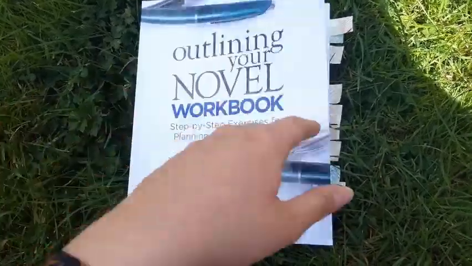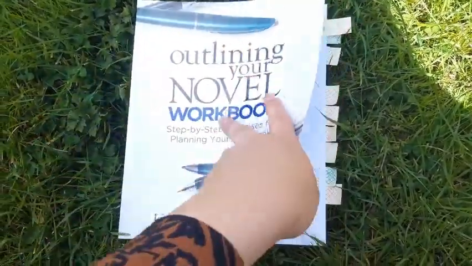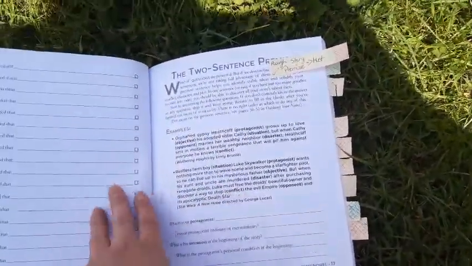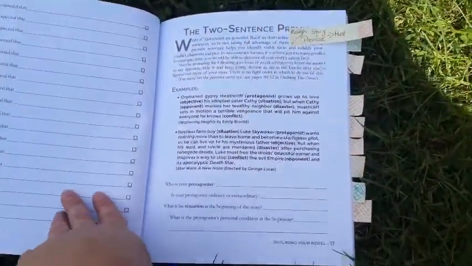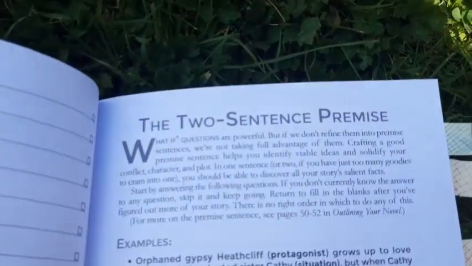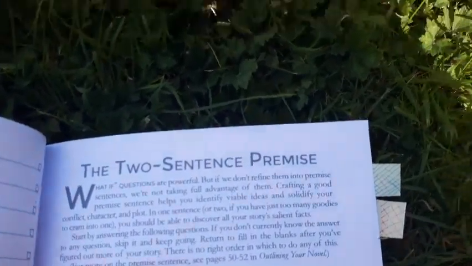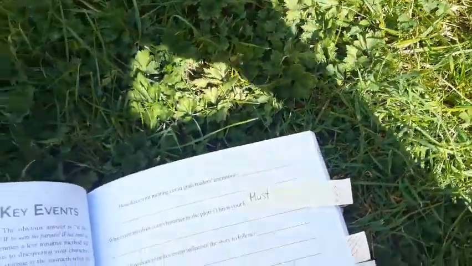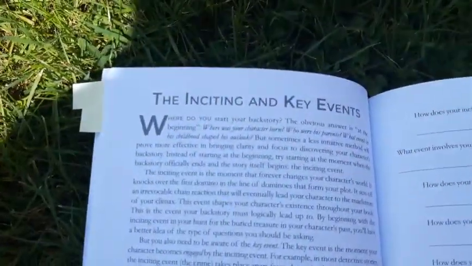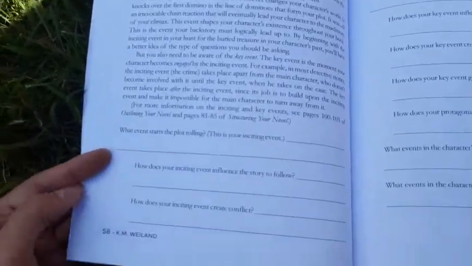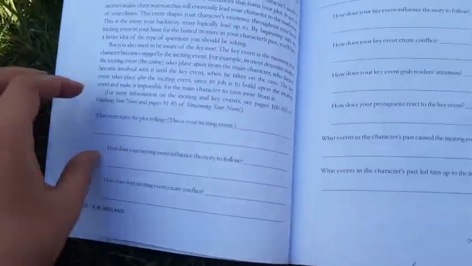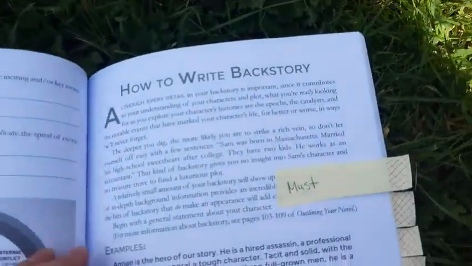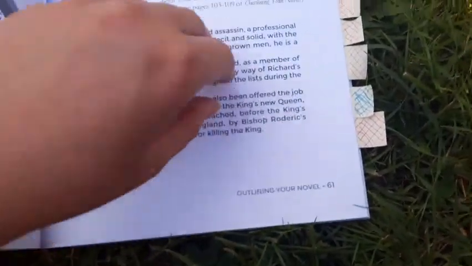And I decided that the most important chapters of the workbook are page 17, the 2-sentence premises. That's the first chapter. The second one is the inciting and key events, starting on page 58. How to write a backstory on page 61.